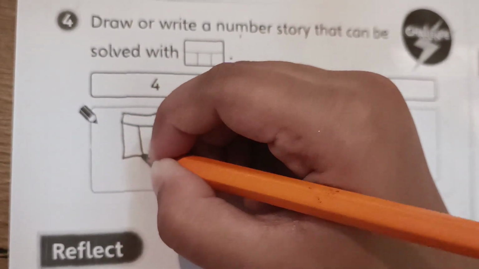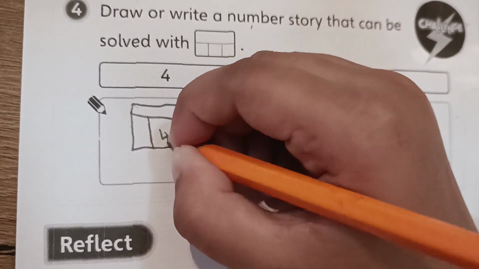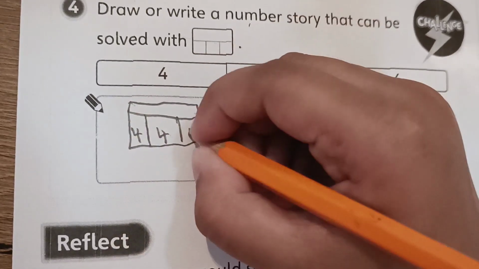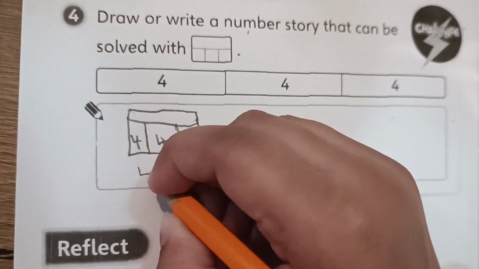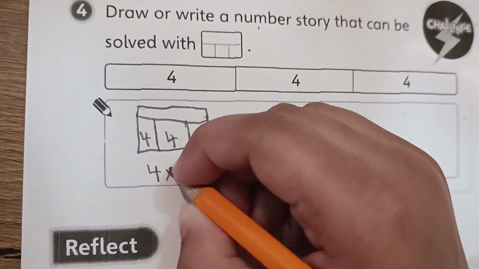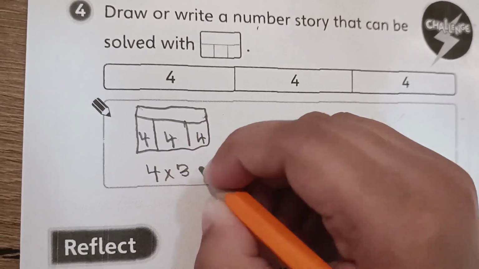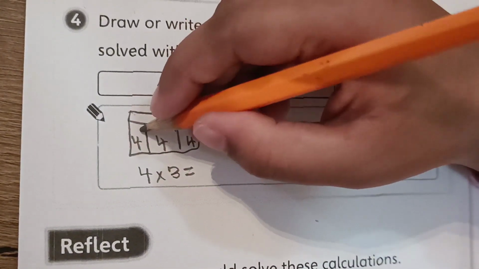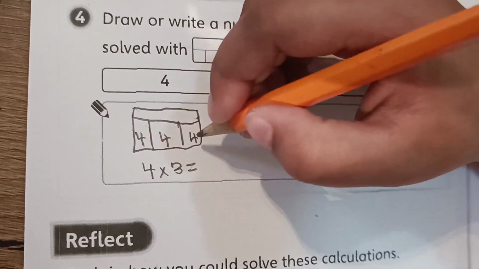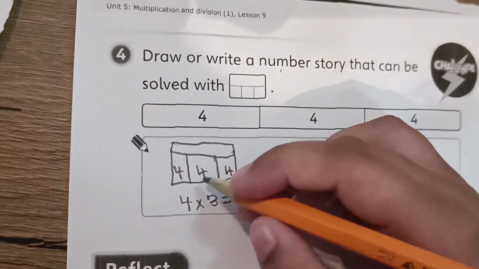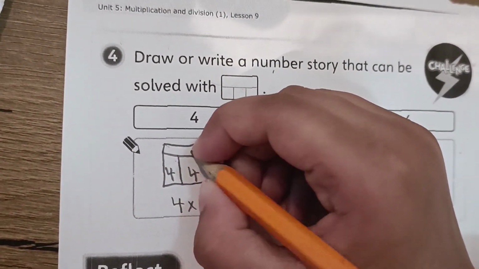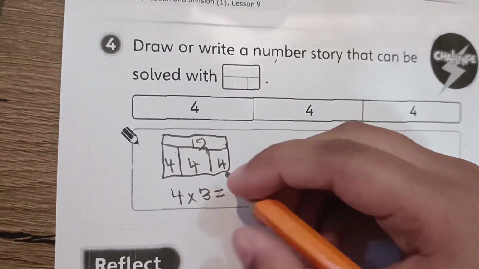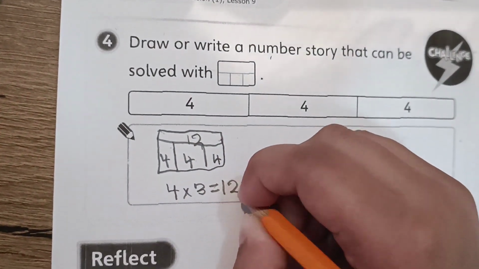And after that, we are finding the answer. So 4 plus 4 is 8. 8 plus 4 equals 12. See, it's so easy that you can do it.